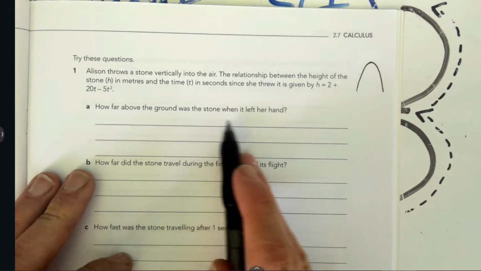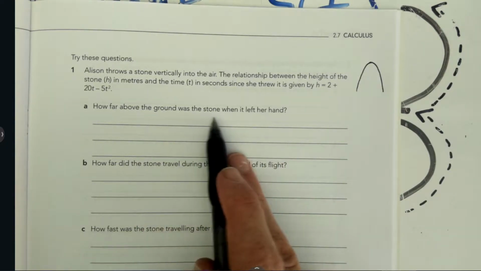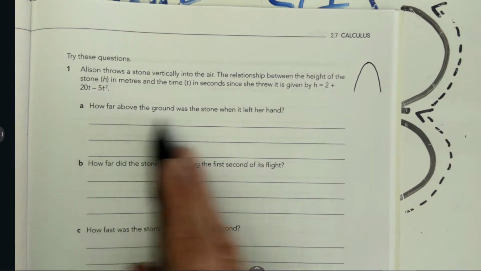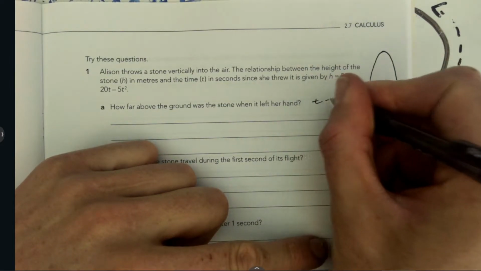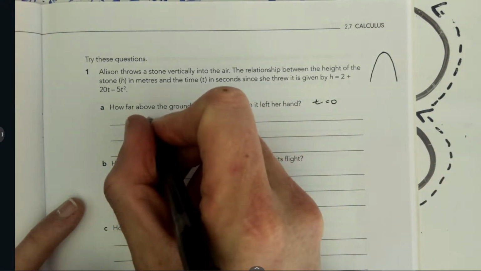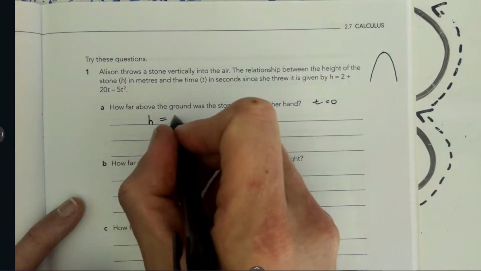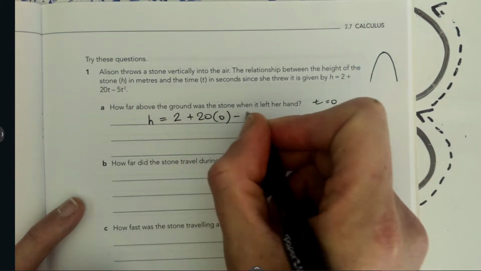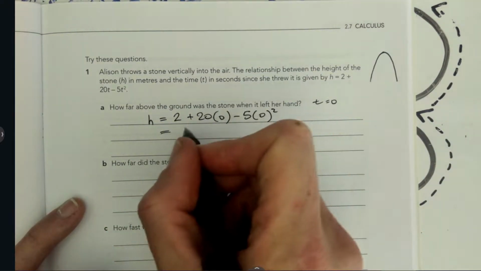How far above the ground was the stone when it left her hand? The relationship of the height of the stone and the time is given by that. So I guess it leaves her hand at t equals 0. That's when we start measuring, right? Okay, let's have a look at that. That's just a substitution problem first: h equals 2 plus 20 times 0 minus 5 times 0 squared. These two things are going to come out at 0, so it's just going to be 2.